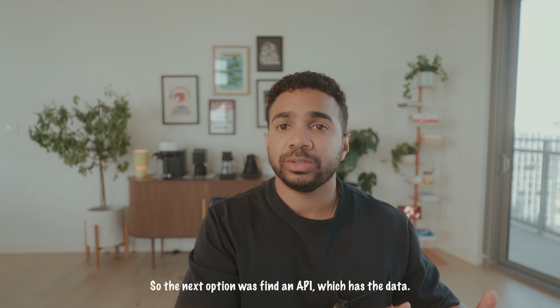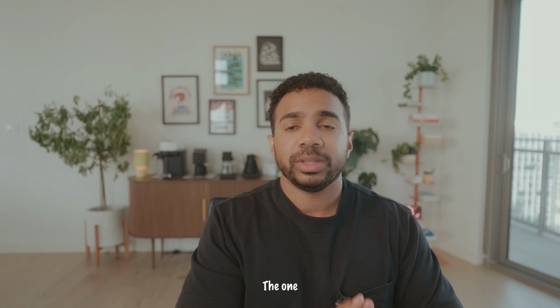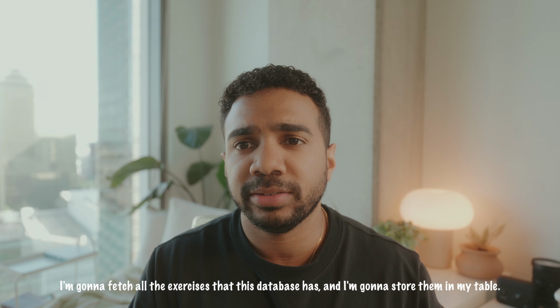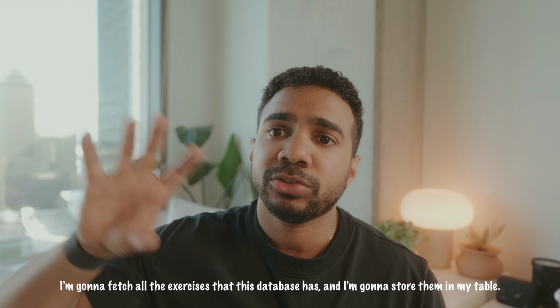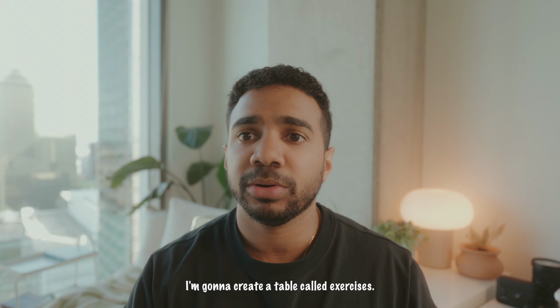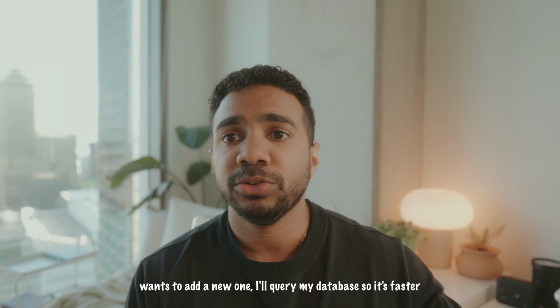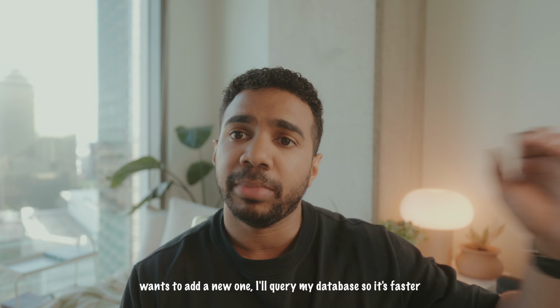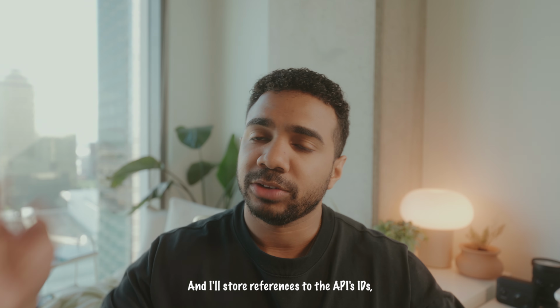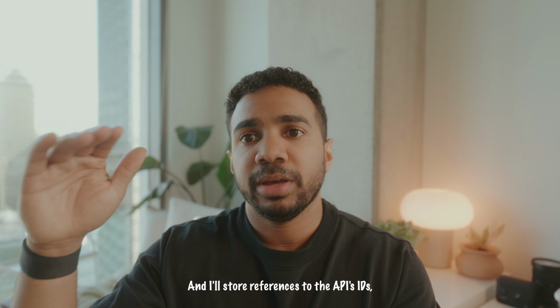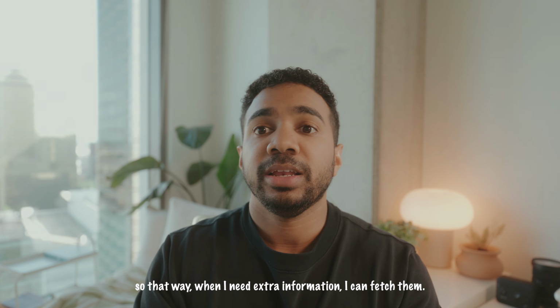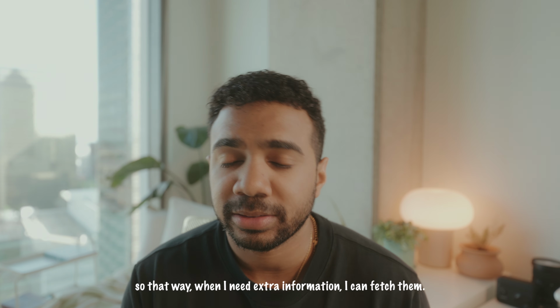So then the next option was to find an API which has the data. The one that I'm choosing to go with is ExerciseDB. I'm going to fetch all the exercises that this database has, and I'm going to store them in my table. I'm going to create a table called exercises, right? And then whenever I need to search exercises, let's say the user wants to add a new one, I'll query my database so it's faster, right? And I'll store references to the API's IDs, so that way when I need extra information, I can fetch them. That's kind of the plan in my head.